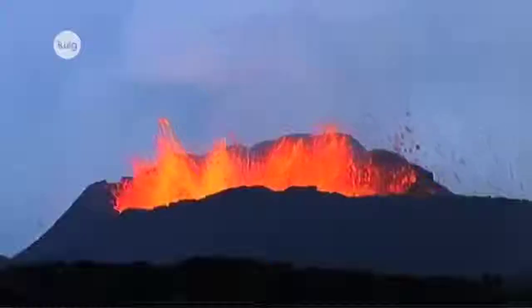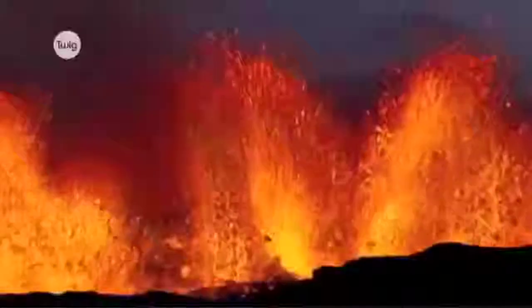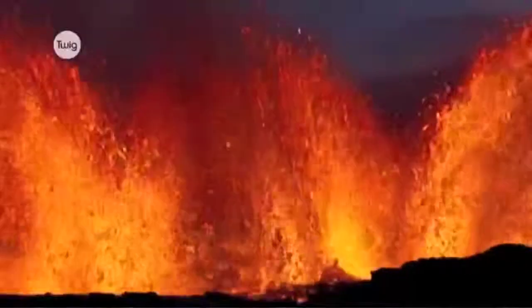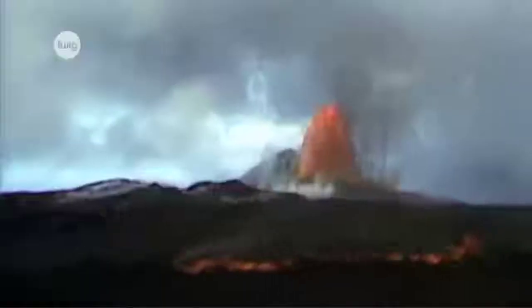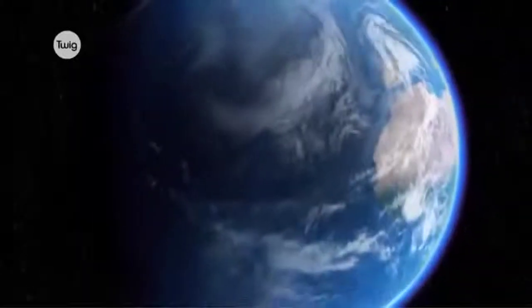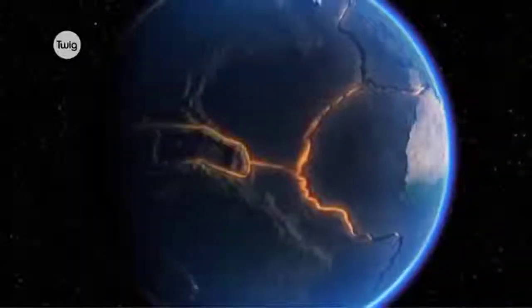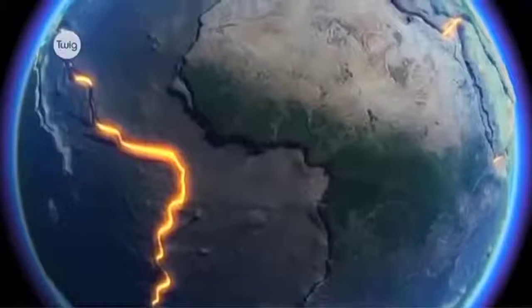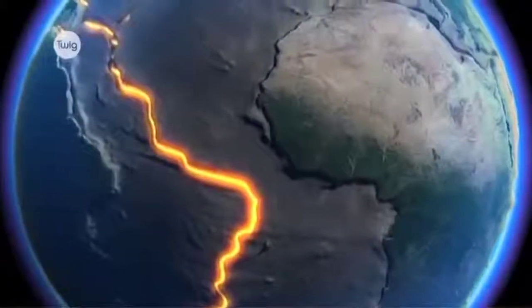Volcanoes are our most explosive landforms, able to eject molten rock and clouds of thick ash high into the atmosphere, with devastating consequences. Let me give you some background on volcanoes. Volcanoes mostly occur along destructive and constructive plate boundaries, where plates are pushed together or dragged apart.